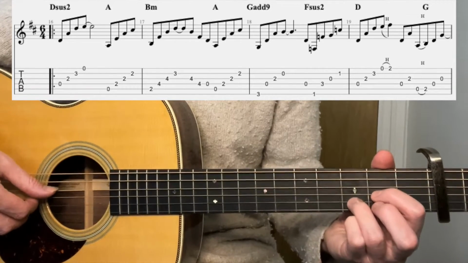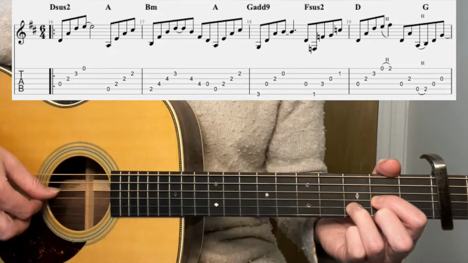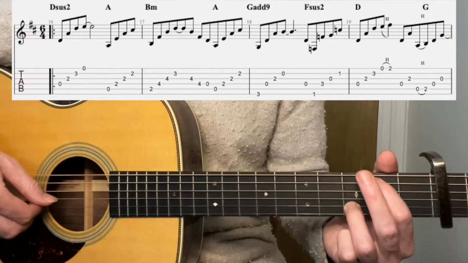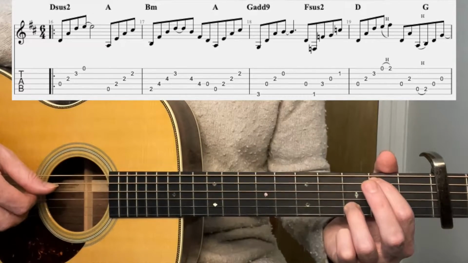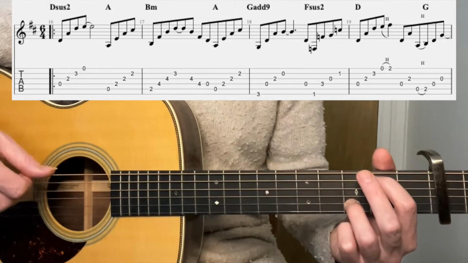And that's going to be a D hammer this time. And then a quick repeat, 4th, 3rd strings. Then a fill, a little G fill there. So that would be open to 2nd hammer on 5th string, 4th, 3rd strings open.